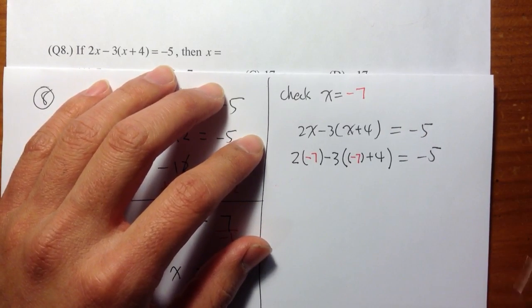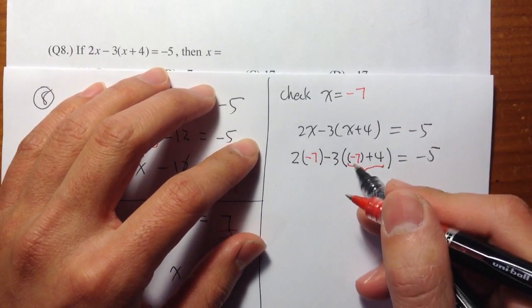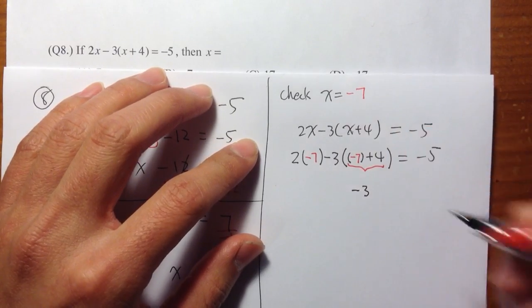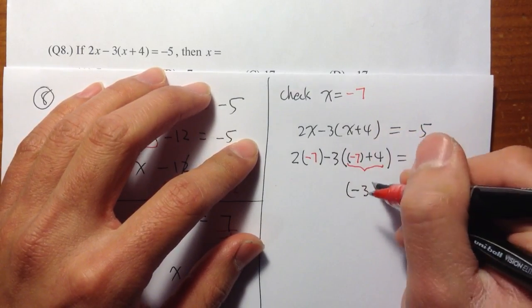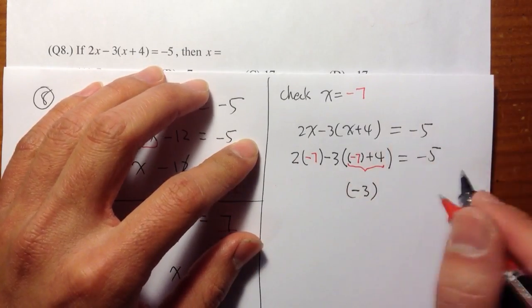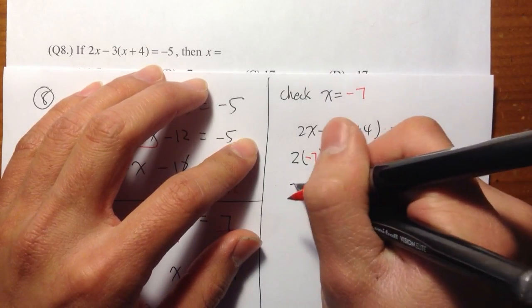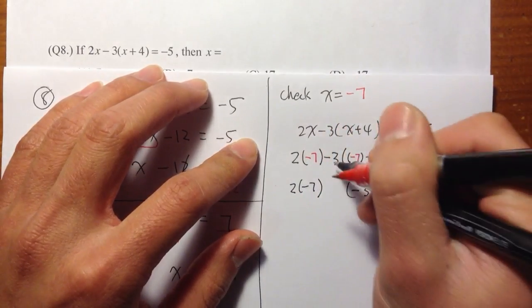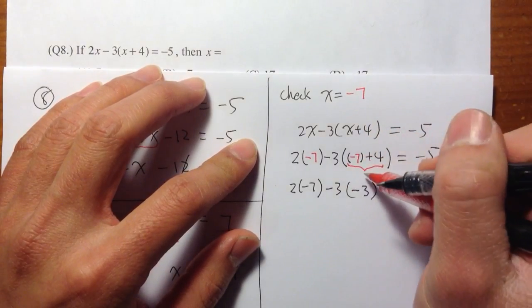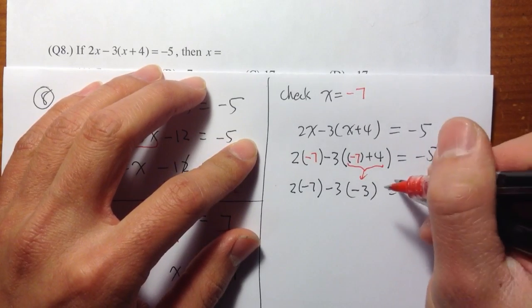Okay, so let's work this out, and let's do the inside first. Negative 7 plus 4 is equal to negative 3. So let me write down negative 3, and I will maintain the parentheses. These other things that we didn't do, I'm just going to copy down again. So I will copy down 2 parentheses negative 7, and I have the negative 3 times this negative 3, which is the result of this. I want to see if that will be negative 5.